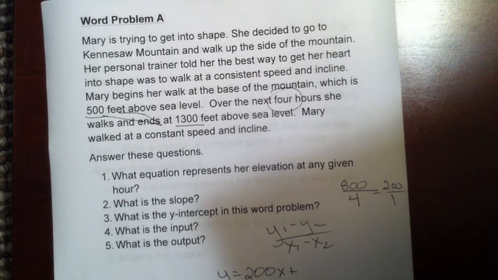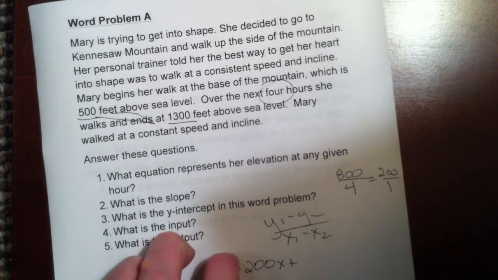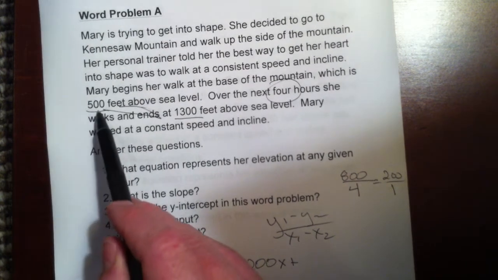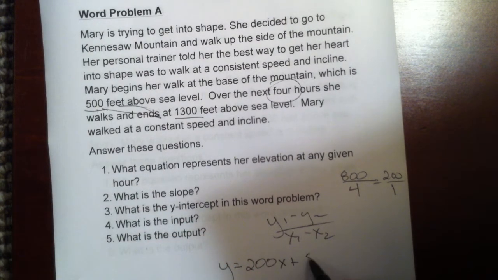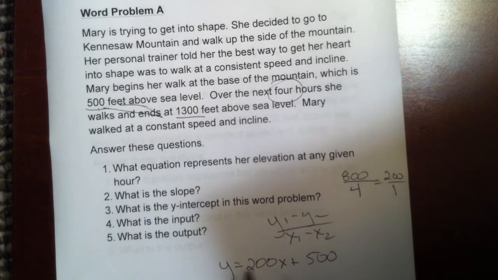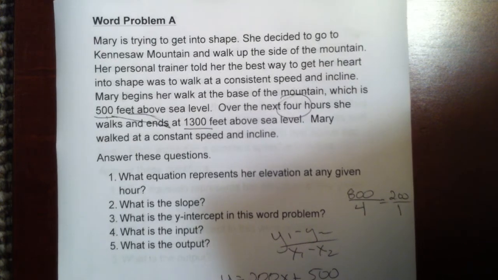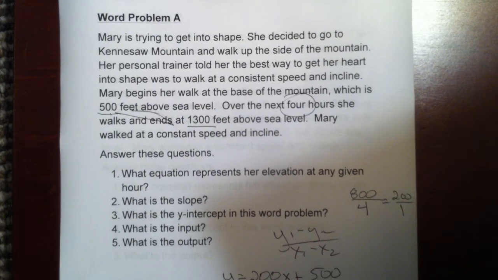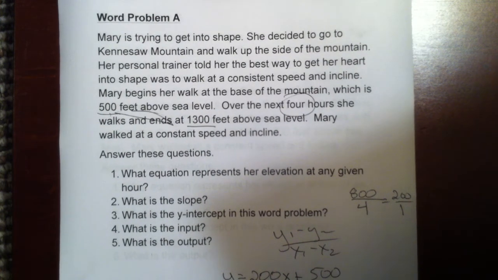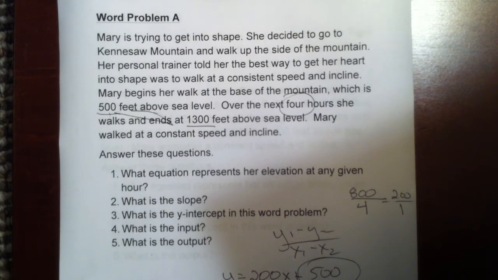Well, if you graph this, and you guys did this in class, you'll see that we started at 500 feet. As we learned in class, the equation is y equals 200x plus 500. The slope is 200. The y-intercept is 500. The input, in this case, x is the number of hours walked. And the output is the elevation. The elevation she's at.